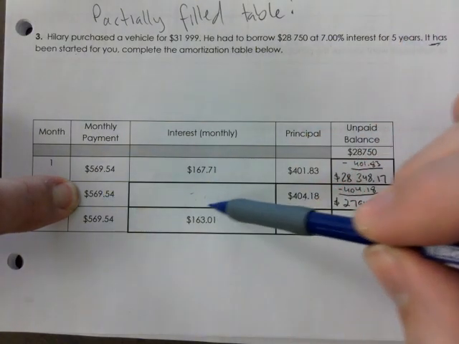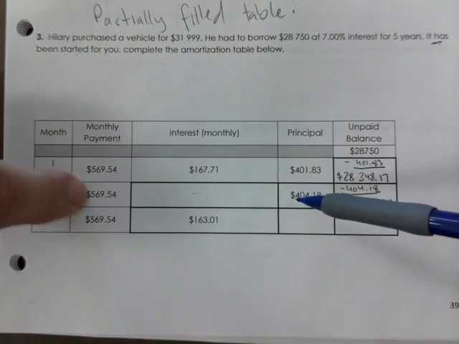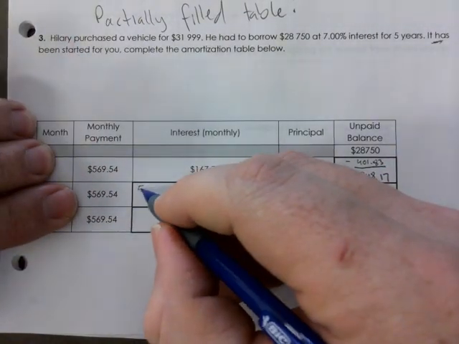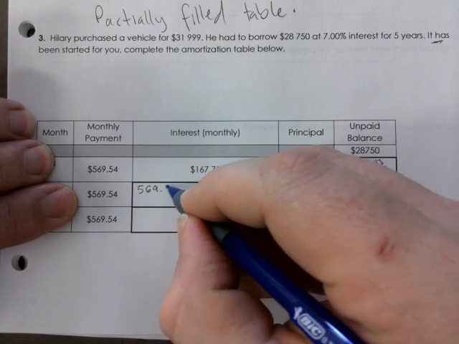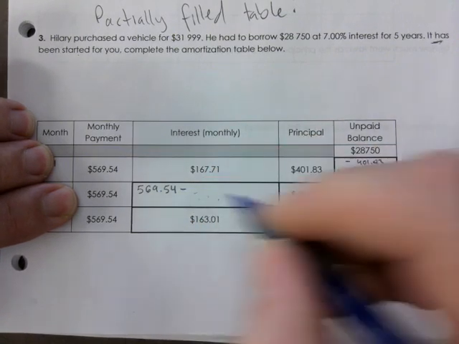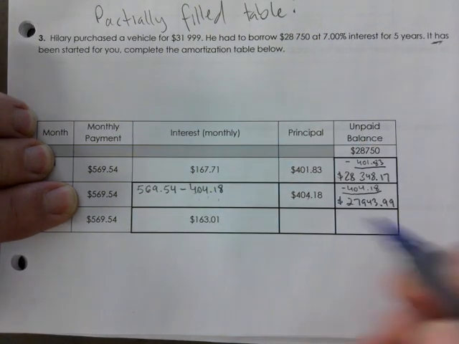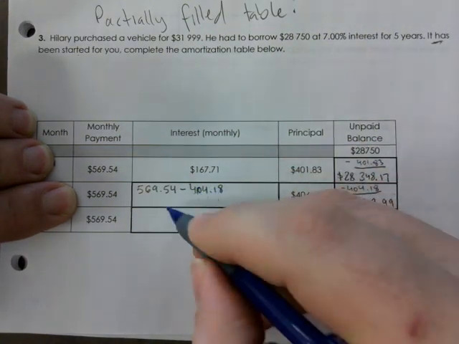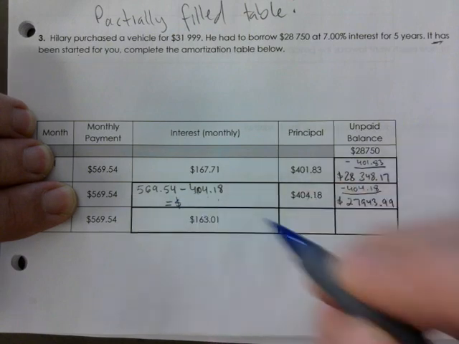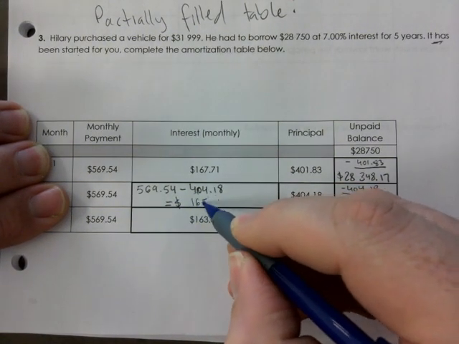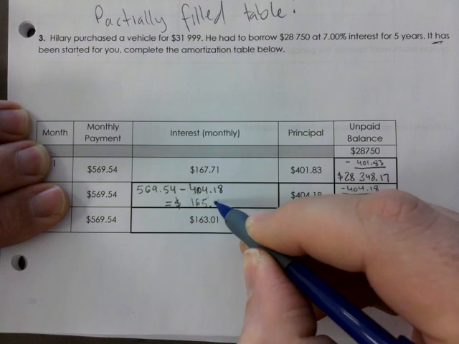So if there's one blank here, let's just subtract these two and then we get that one. Okay, so we're going to go ahead and do that. 569.54 minus 404.18. And here we go. That is 165.36.